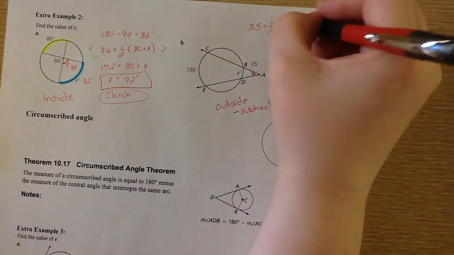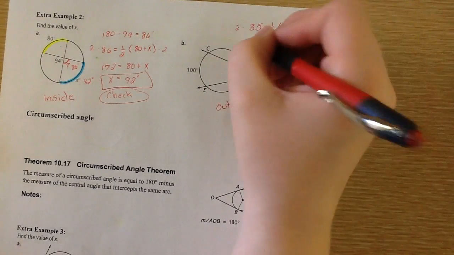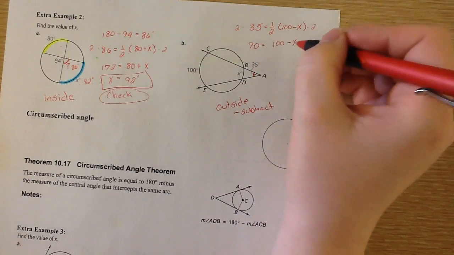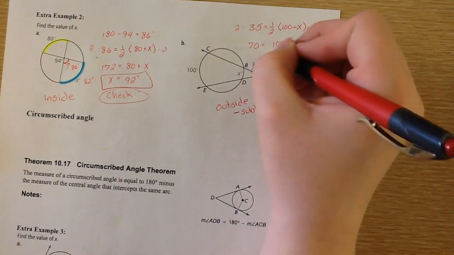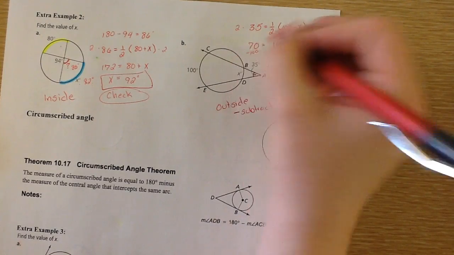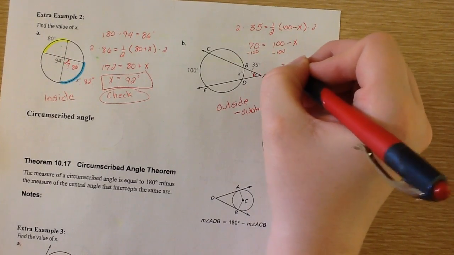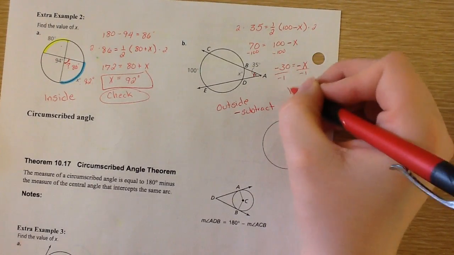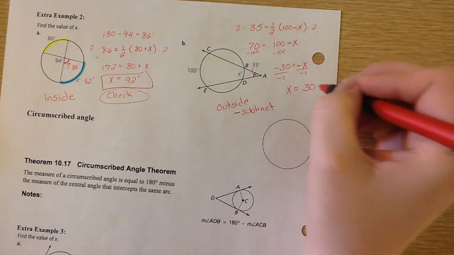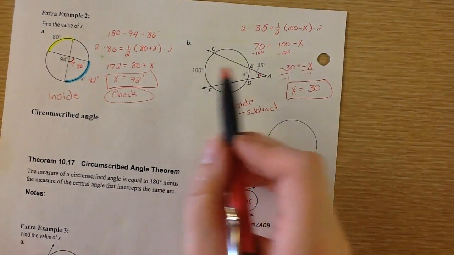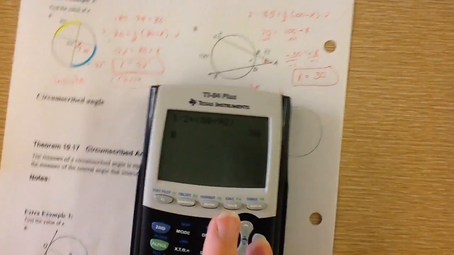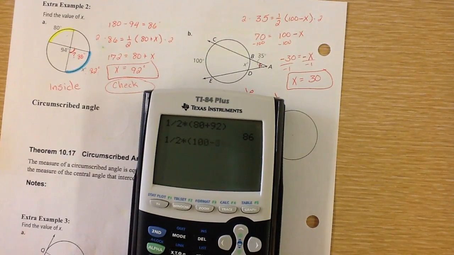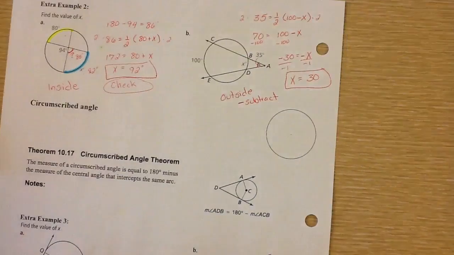Okay. So we're going to multiply both sides by the 2 again to get rid of the half. 35 times 2 is 70. And then I'm going to subtract the 100 from both sides. Subtract 100. So that gives me negative 30 equals negative x. Divide both sides by the -1. X is 30. Again, let's double check it. If I take half times the difference, 100 minus 30, we get 35. It worked.